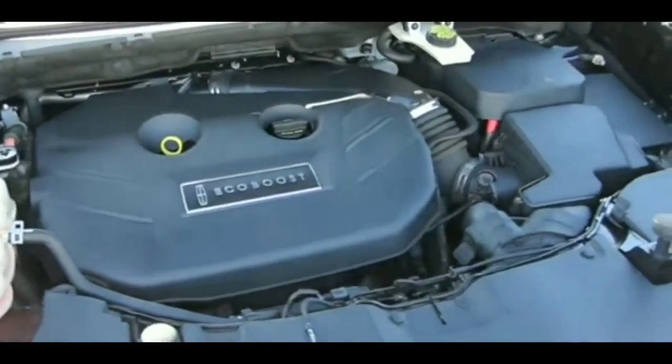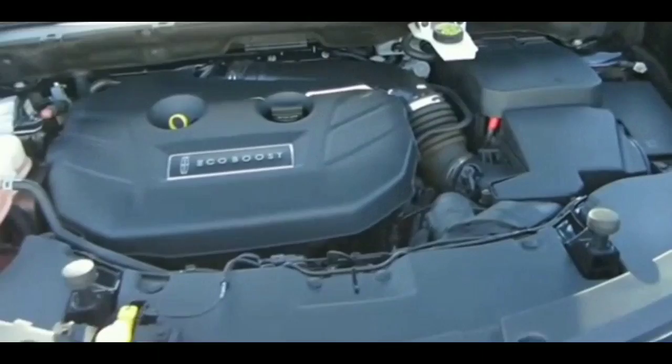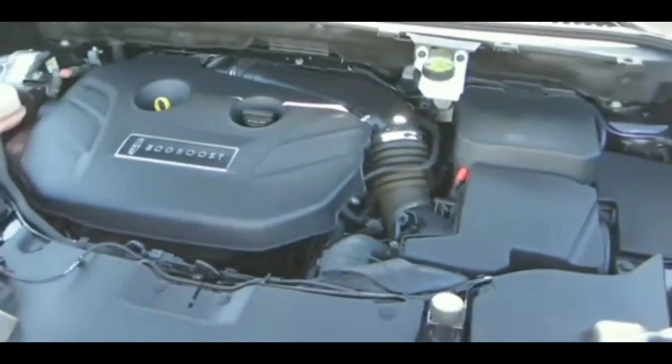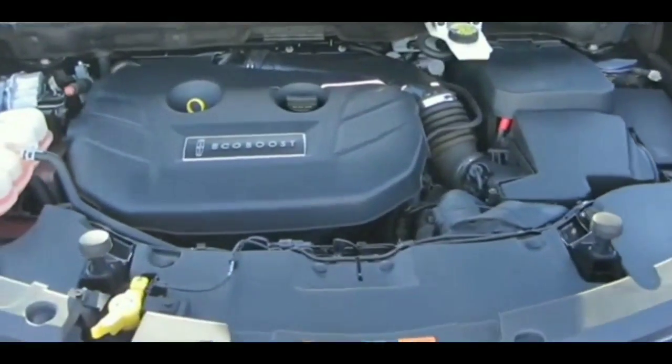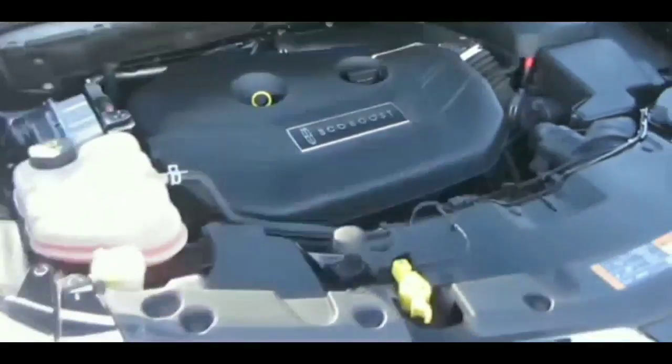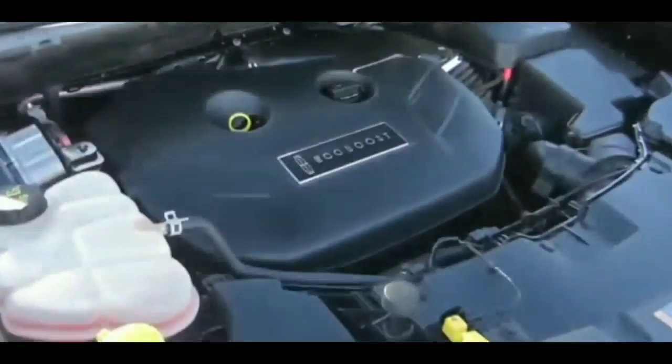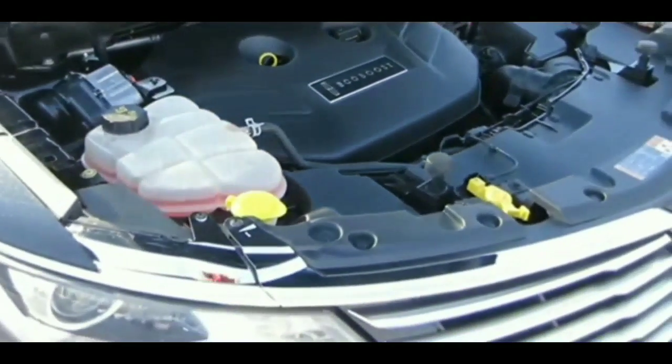These procedures are designed to protect the transmission from damage that could be caused by issues with different components of the car.